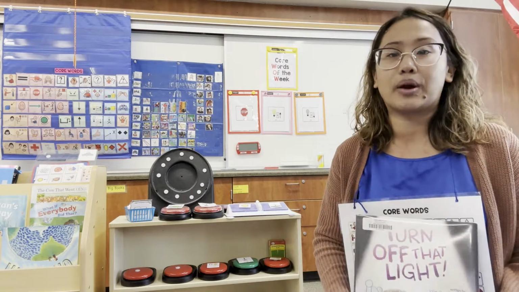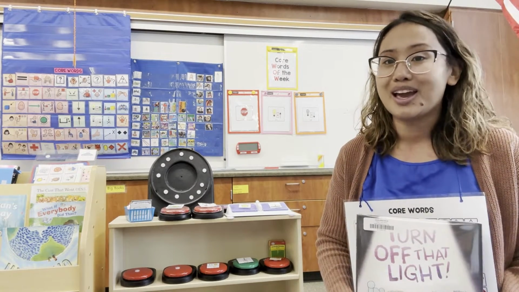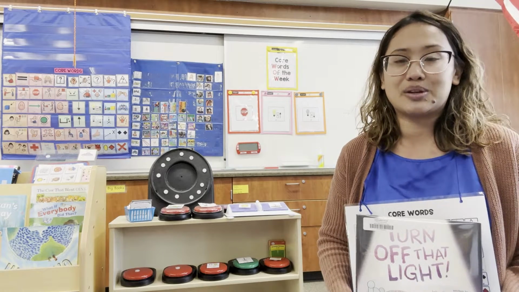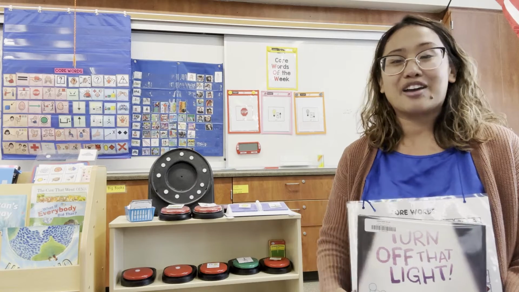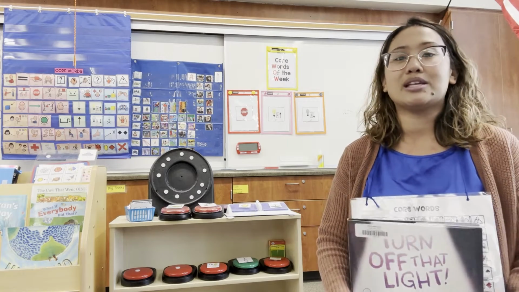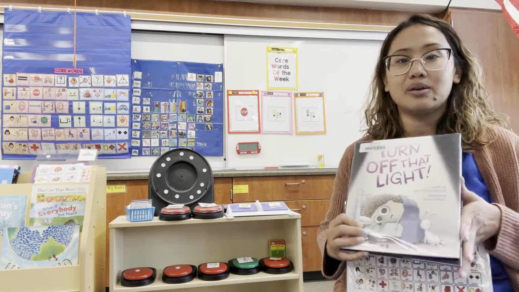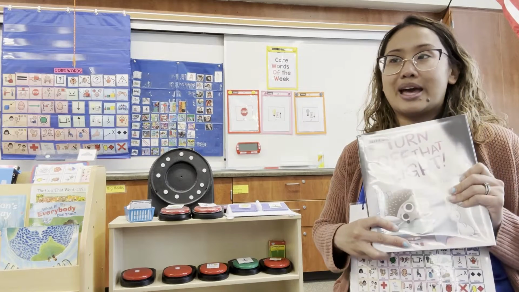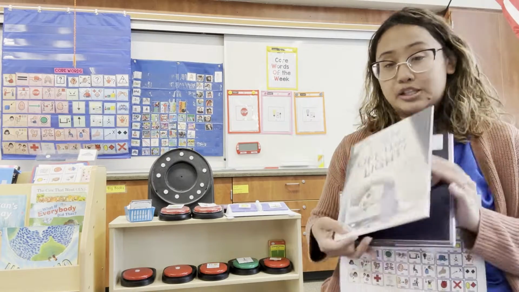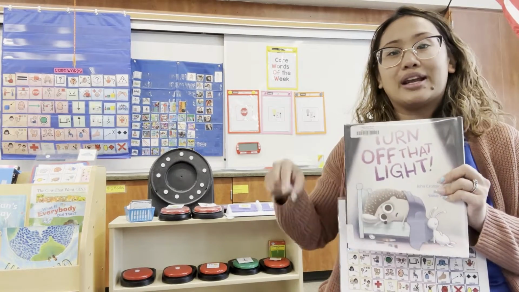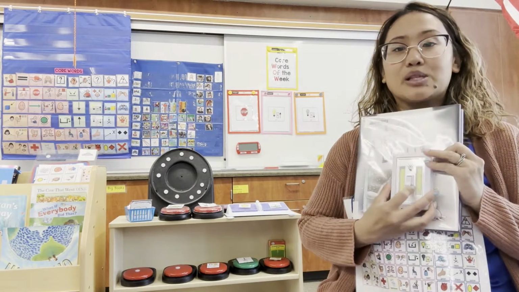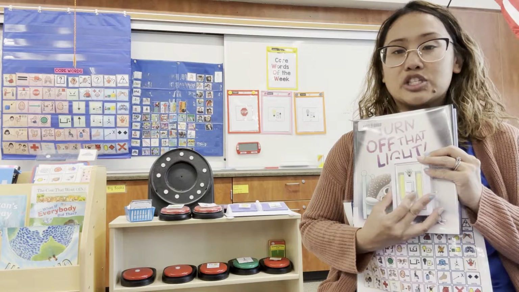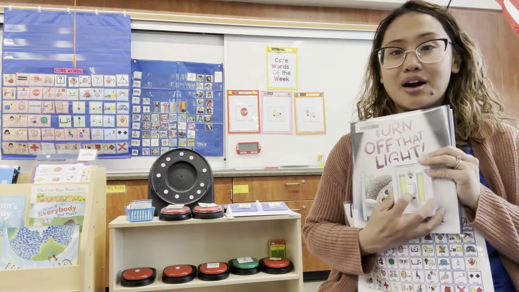So these are core words that we try to use repeatedly over and over so that our students start to understand what they mean. The most engaging way that I found to implement this with my students is to adapt a read aloud. This is one that our speech therapist recommended. It's a great book. It talks about turning on a light and turning off a light. So we have this light switch here where we can show the students turn on and turn off.